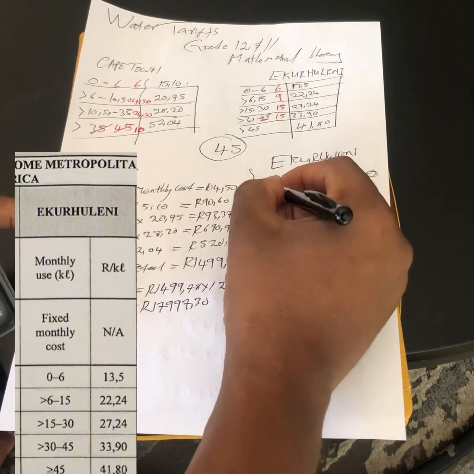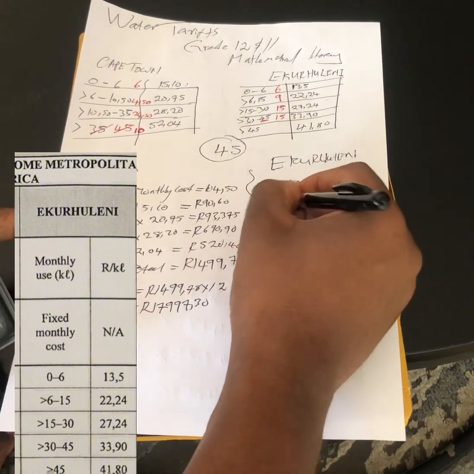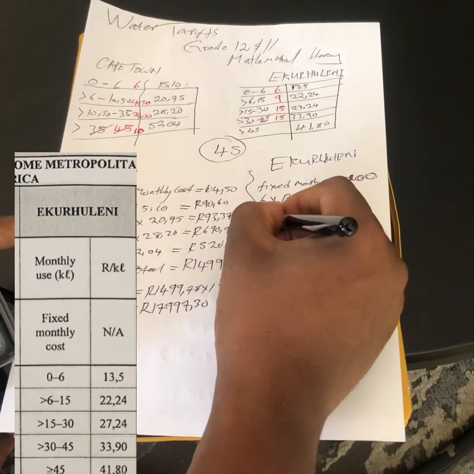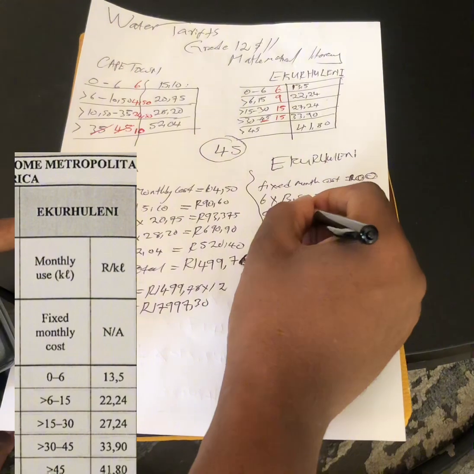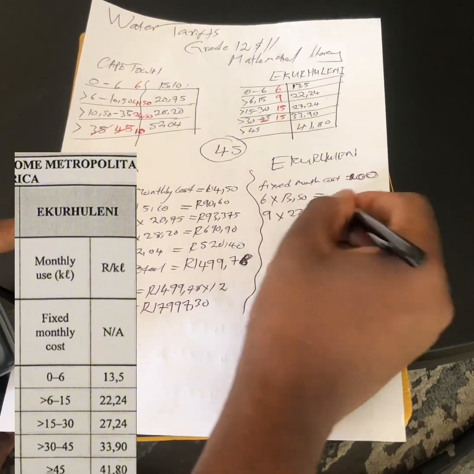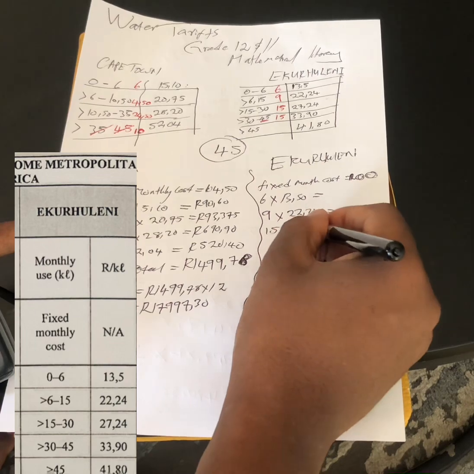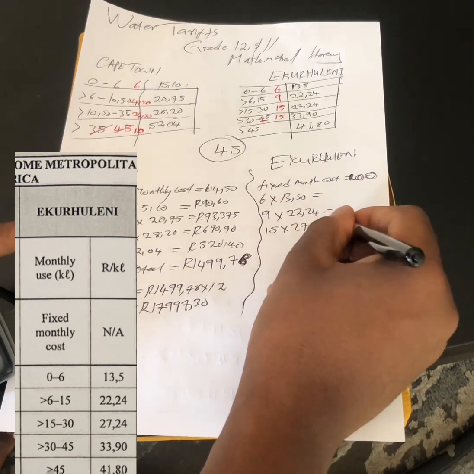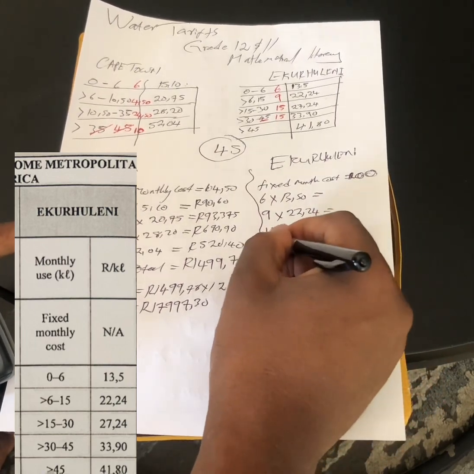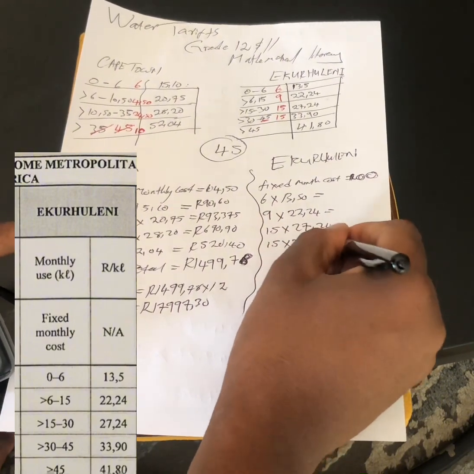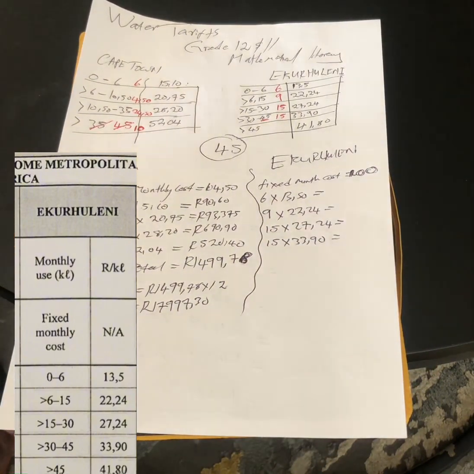Then from there, let's begin to calculate our tariffs. The first difference is 6 multiplied by 13,50. Find the answer. 9 multiplied by 22,24. We're going to find the answer. Then 15 multiplied by 27,24. We'll find the answer. Then the last one is 15 multiplied by 33,90. We are also going to find the answer.